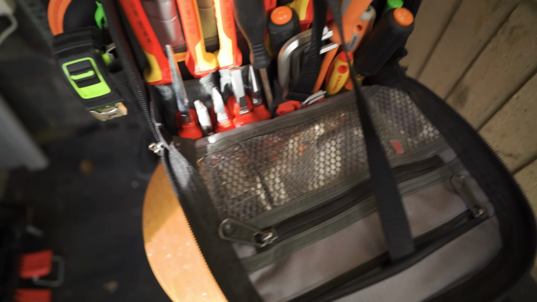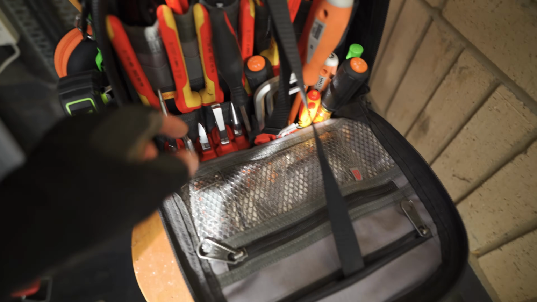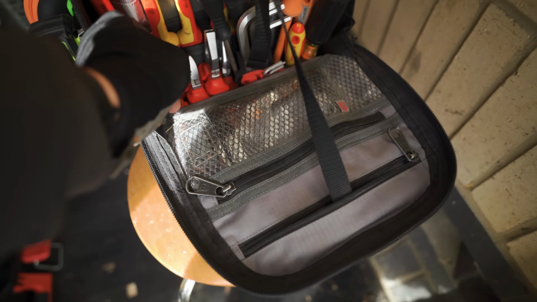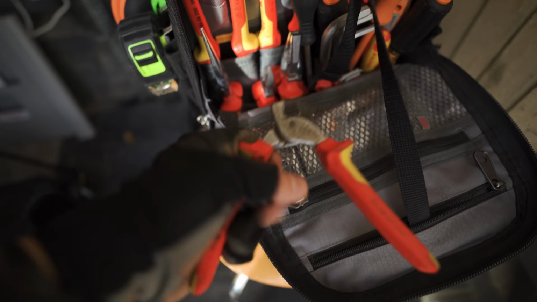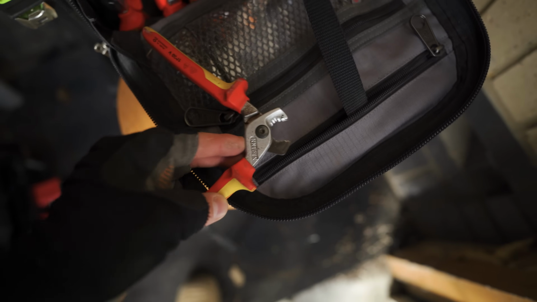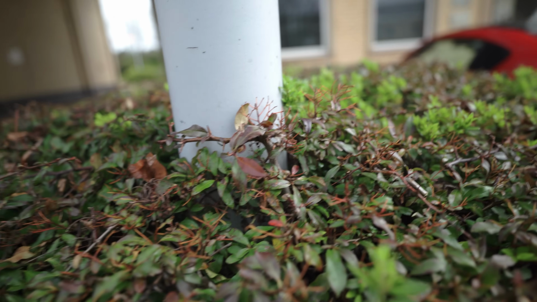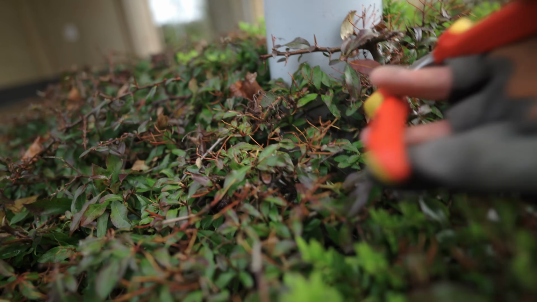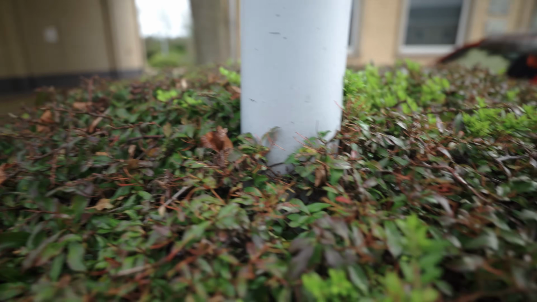So what I want to grab is something to do some pruning with. Probably the step cuts. They're probably the best ones for it. I mean, if you was ever going to do a bit of gardening on the weekend, it's got them written all over it, isn't it? Alright, let's get to work. They work a treat, look at them.